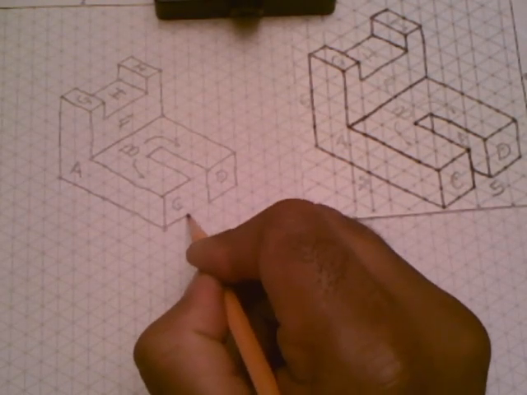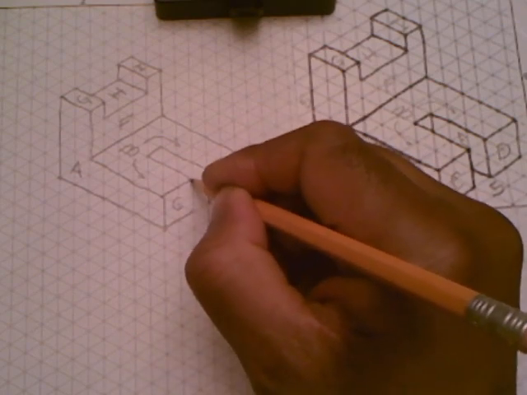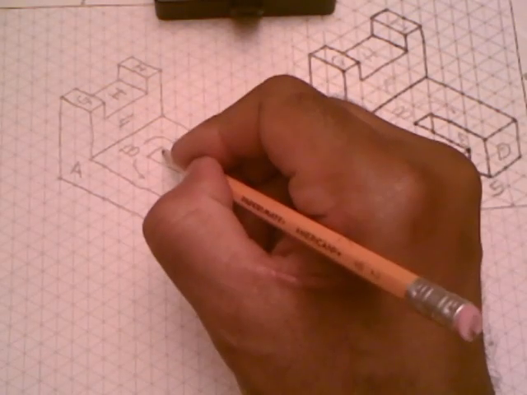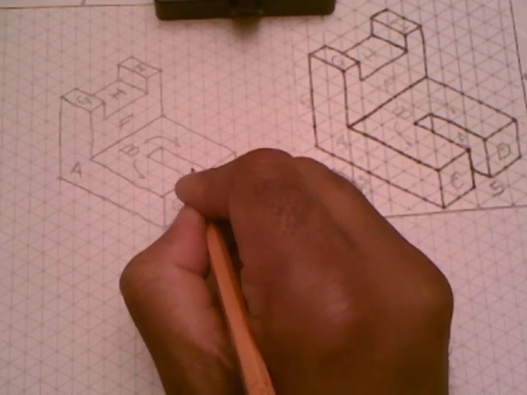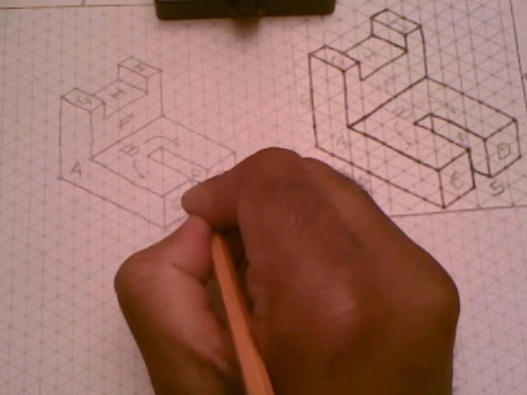So I'm going to start at this point, go over 2, up 2. Now I have surface C. To finish it off, there's a line here, and then there's a line here. And that's going to be surface E inside of there.